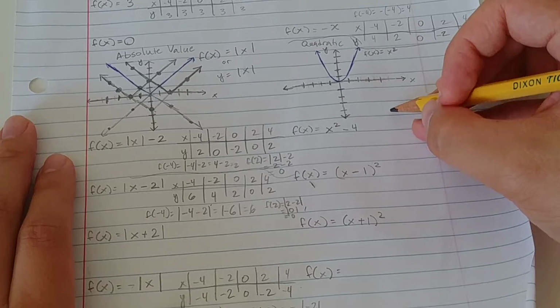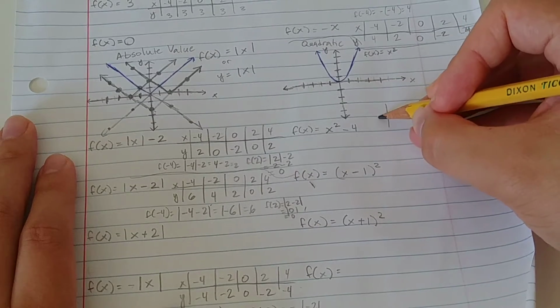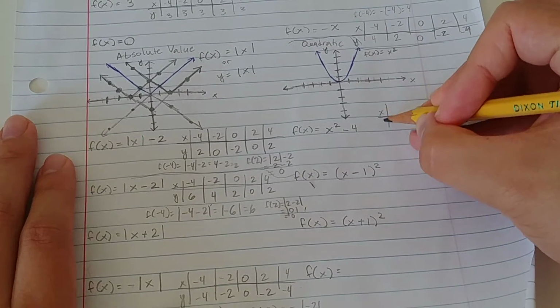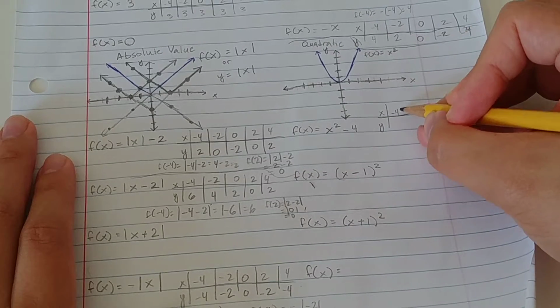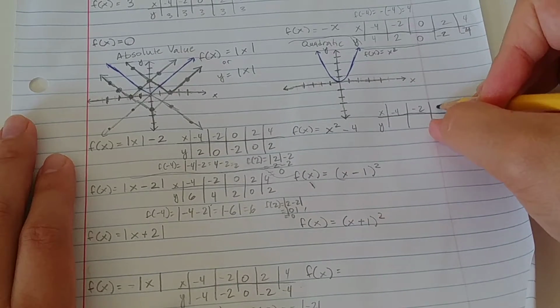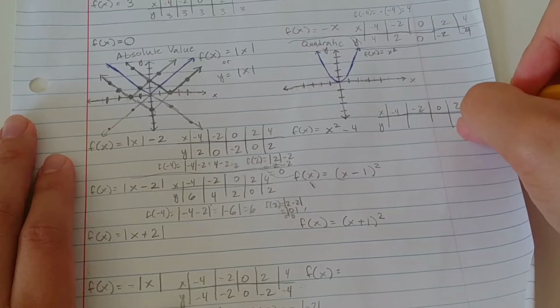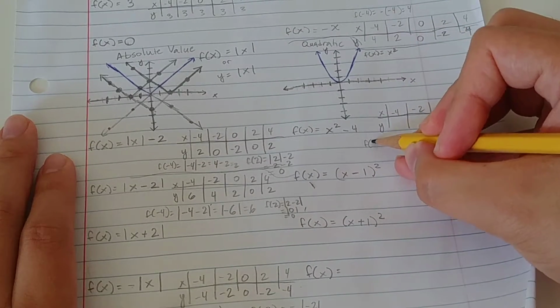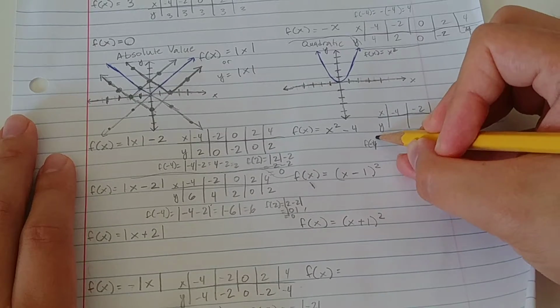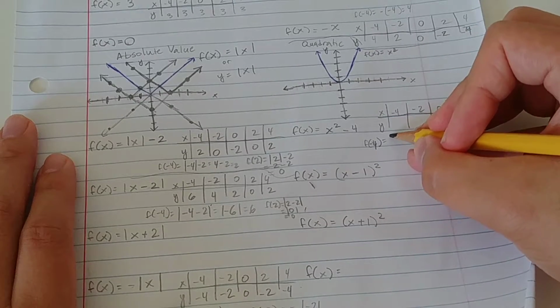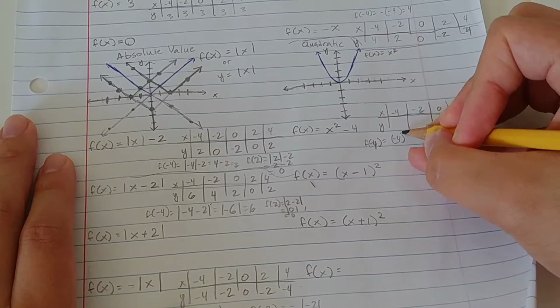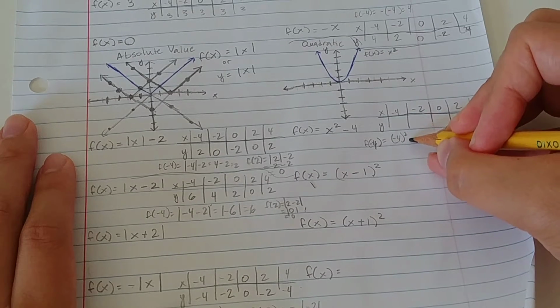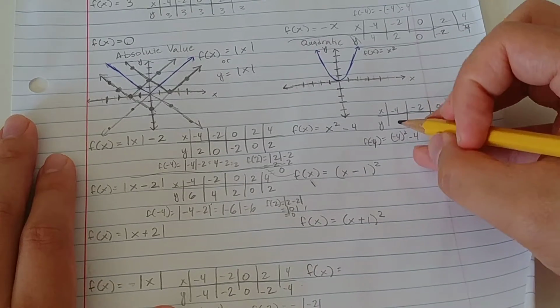So let's make a table. Table time. Negative 4, negative 2, 0, 2, 4. All right, so we have f of negative 4 equals negative 4 squared. I'm going to put that in parentheses because it's negative, minus 4.